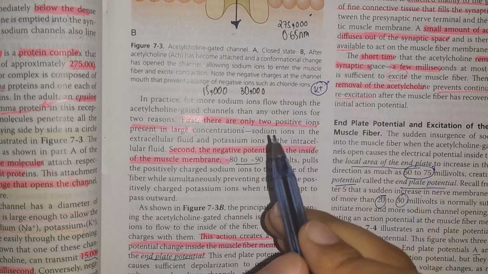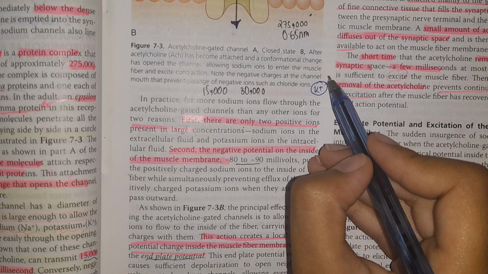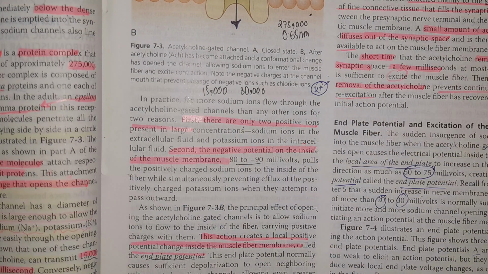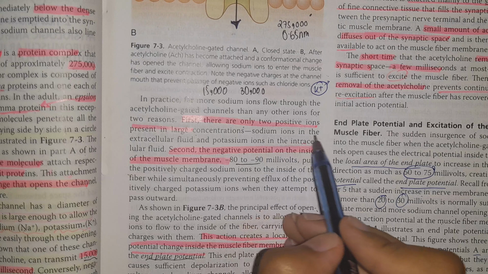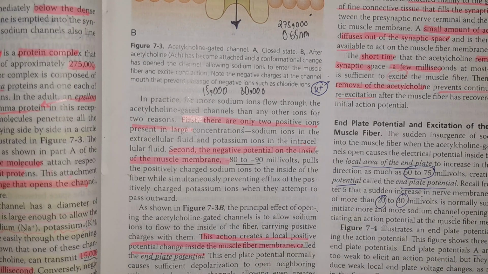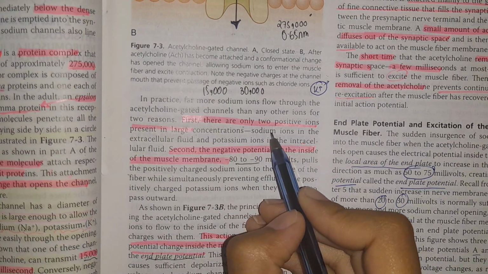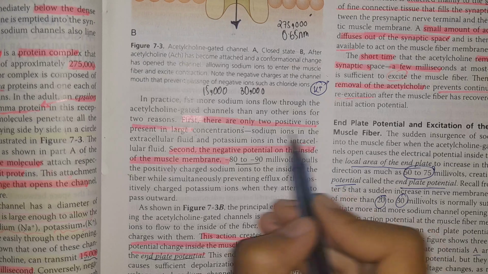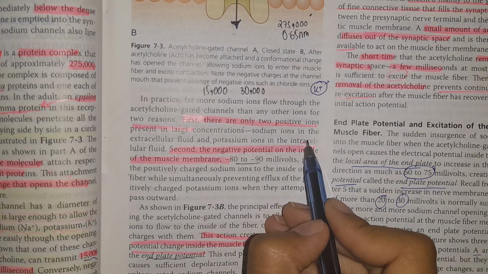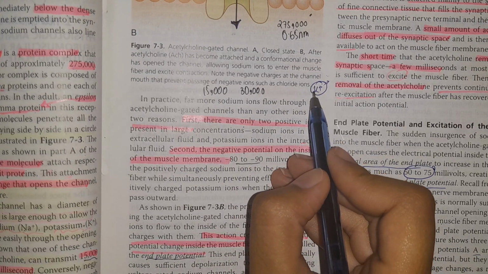But the opposite is not easy. So potassium cannot move inside the cell very easily. So what they're trying to say is that sodium ions are more in the extracellular fluid and potassium ions are more in the intracellular fluid, as the cell is a bag of potassium.